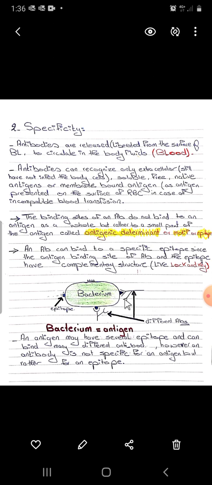This antibody, which has a triangular binding site, can fit on a triangular antigen. So they form a lock and a key. An antigen may have several epitopes. As you see, bacteria, when I say bacteria, it's a non-self cell entering our body.